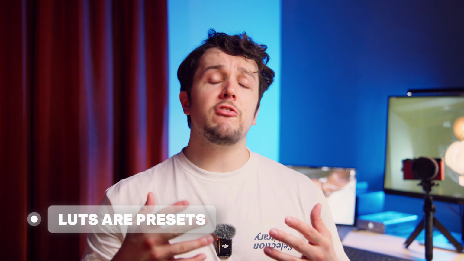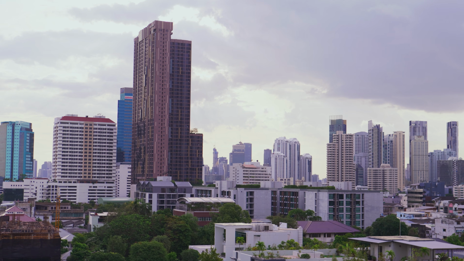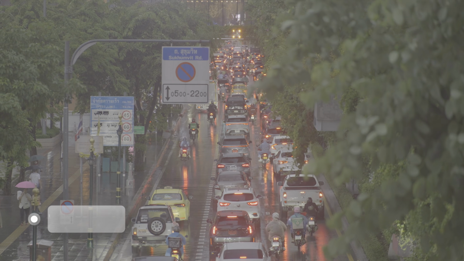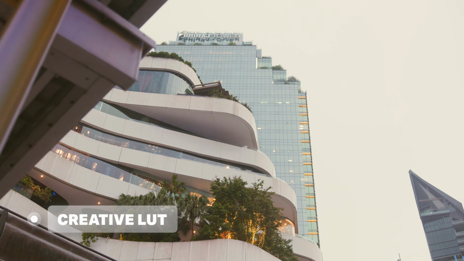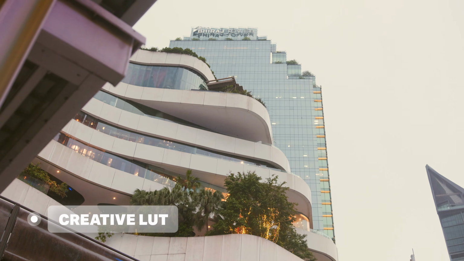A quick recap. LUTs are presets. They are essentially files that tell the color information in your footage to be a different color, whatever it is. It gives your footage a creative look. Some LUTs are purely technical. It may just turn your log footage into Rec 709 footage, and that just shows one of the many ways that LUTs are extremely useful. It can be a creative tool or a technical tool, but the point is it gets you from beginning to end very, very fast.